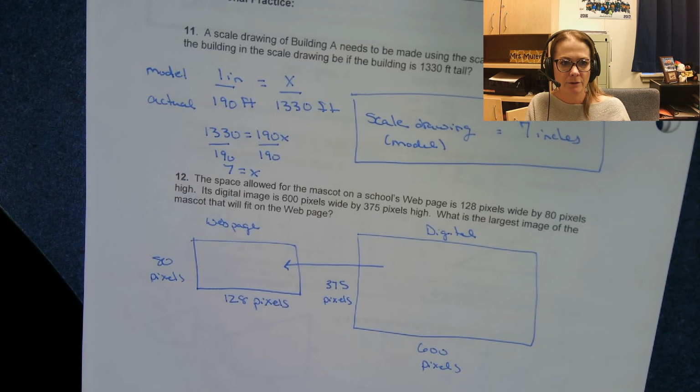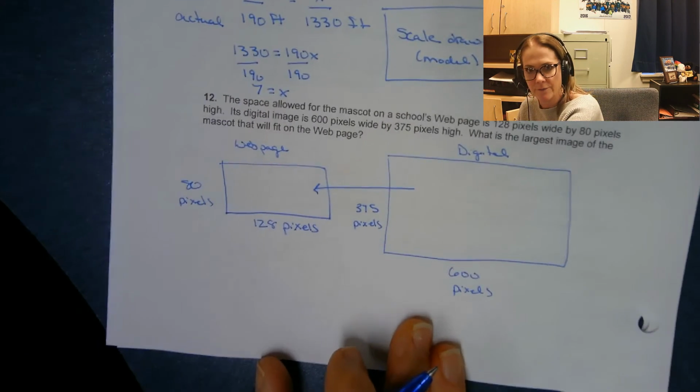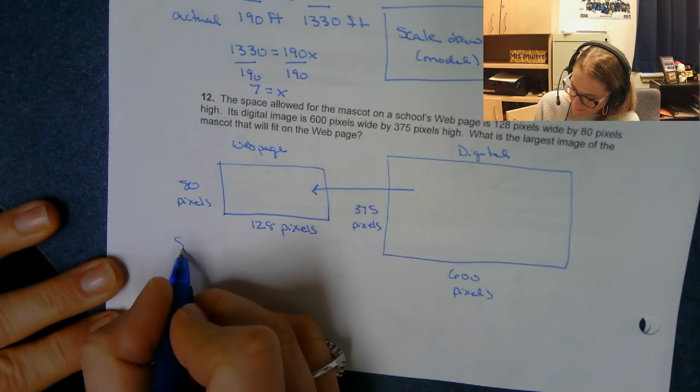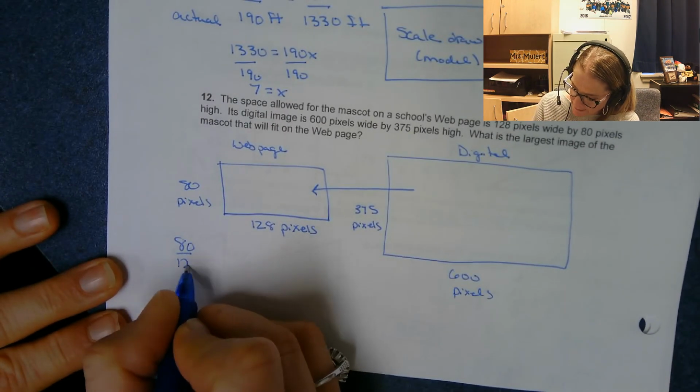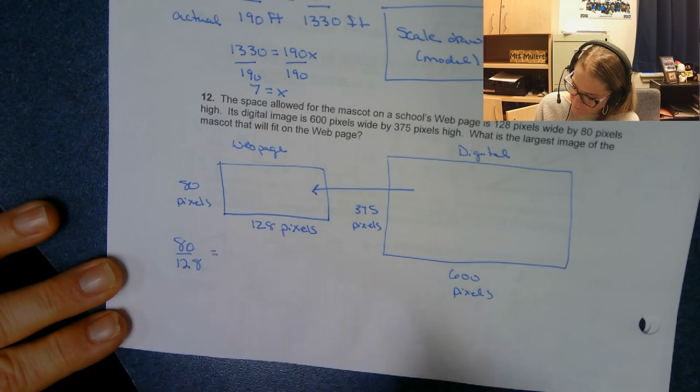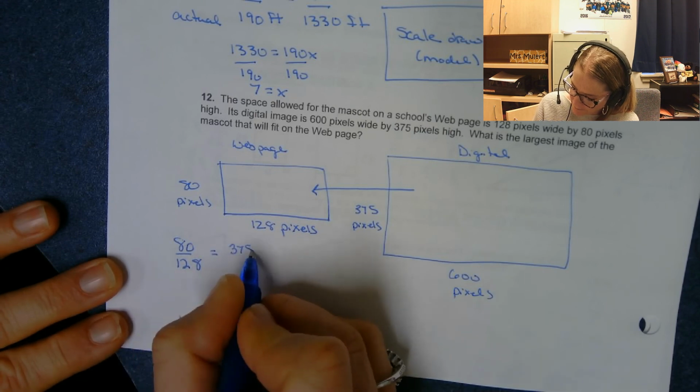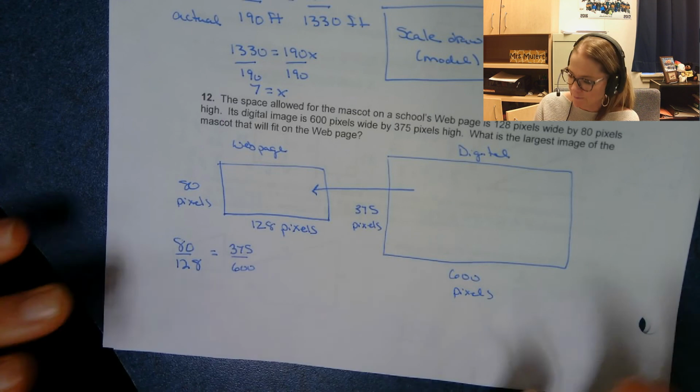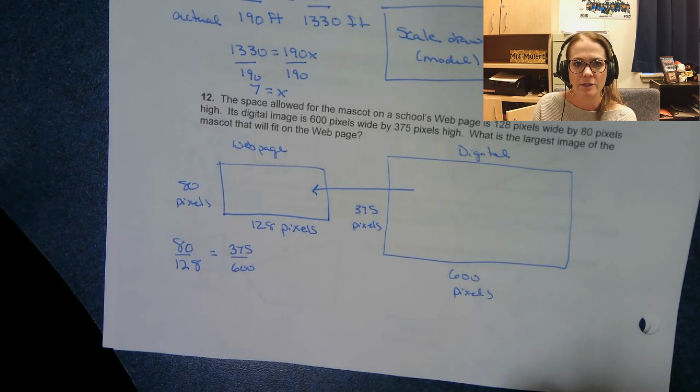If not, we'd have to scale it down slowly until we got to something that would fit, but not, that the first time it would fit. But first, let's just see if it's proportional, because if it's proportional, then this problem's super easy. So let's see, we got 80 over 128. Let's see if that is equal to 375 over 600. So if they have the same scale factor, that's just straight reduction.